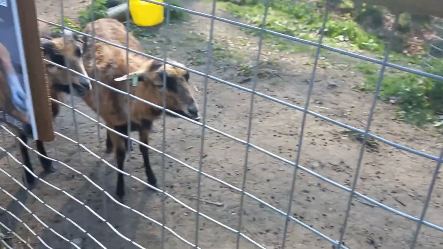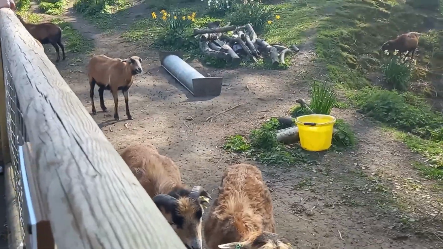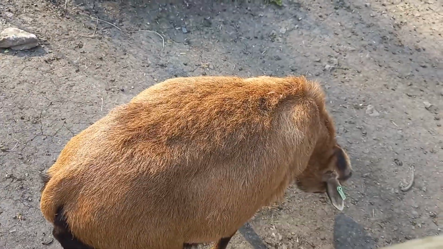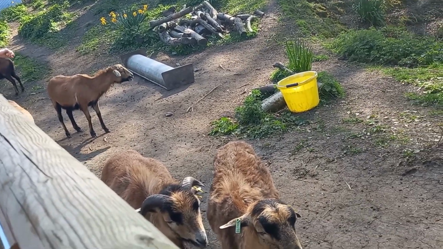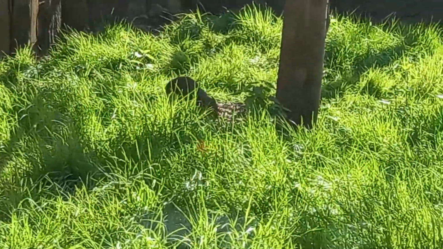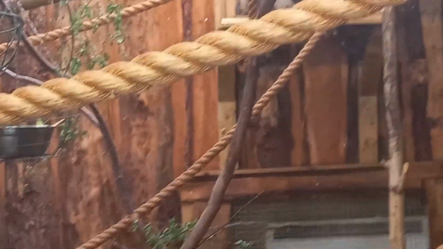Here are more of those sheep. That's a bit of a close look at this one. There's a capybara just walking through some of the grass.